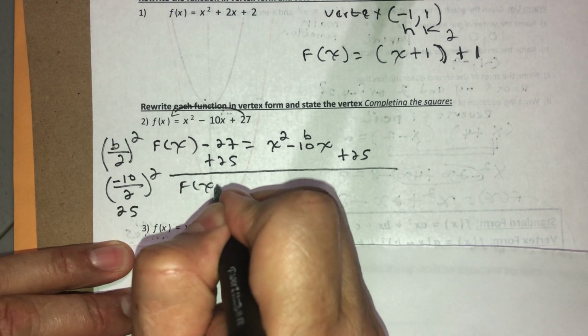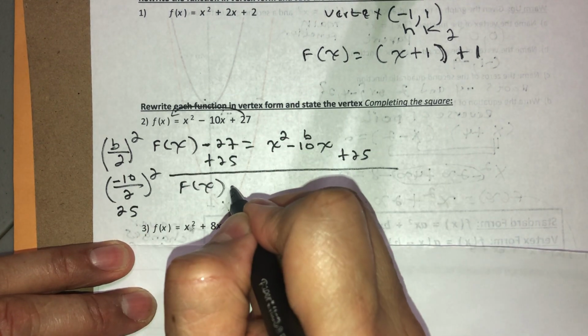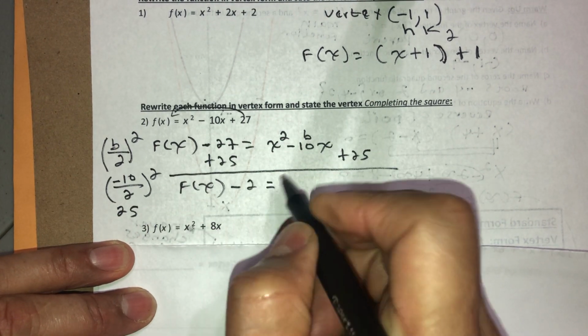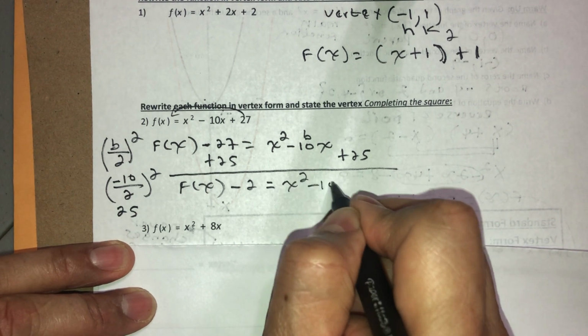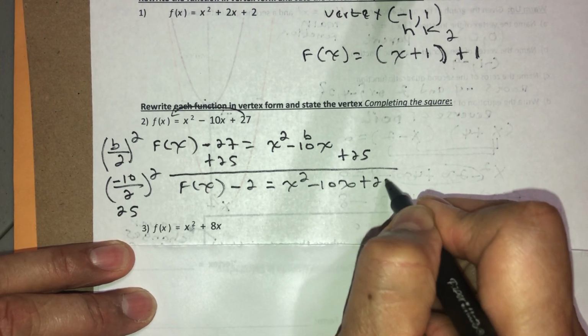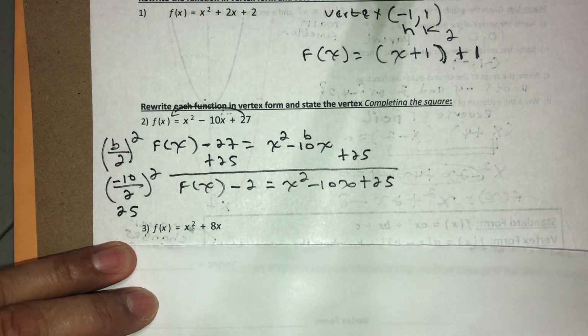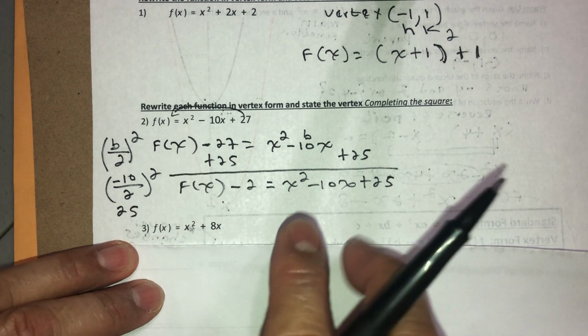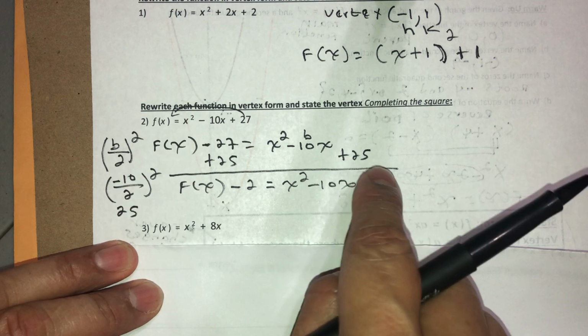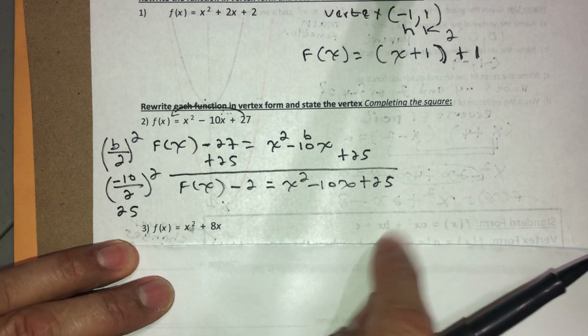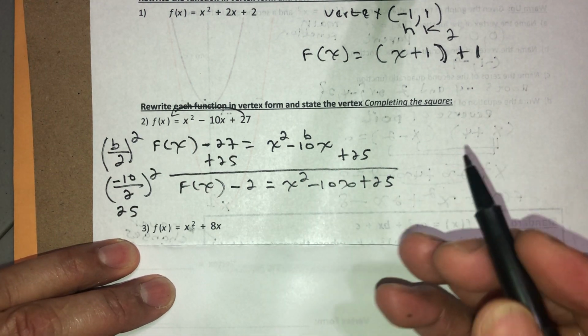Bring down the f of x. Negative 27 plus 25 will give me negative 2 equals, okay, x squared minus 10x plus 25. Remember, again, the purpose of adding this part on both sides is to convert this to a perfect square trinomial.